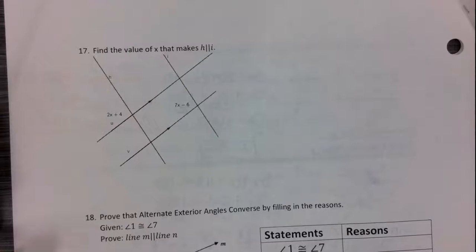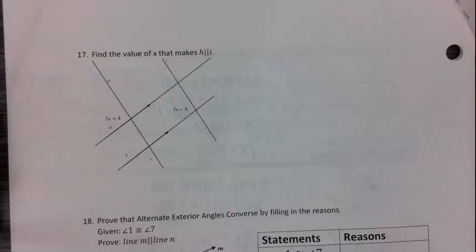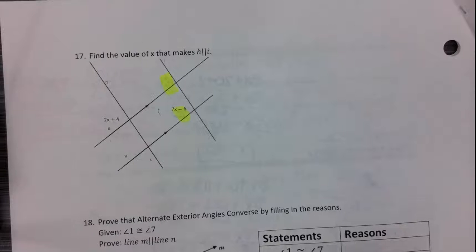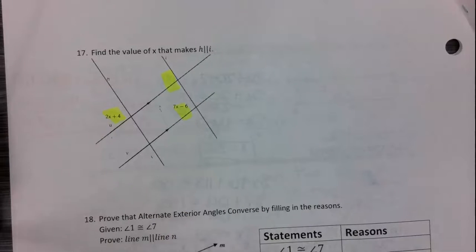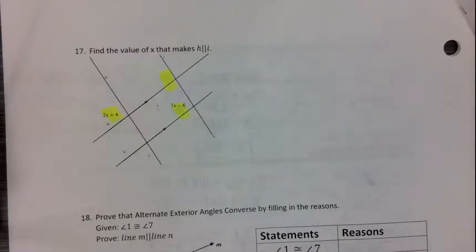This one I want to find the value of x that makes h parallel to i. I can tell u and v are parallel because it was given to me. So, because these two are parallel, these two angles right here are congruent. And then I want this to also make this congruent. So by corresponding angles converse, these are all congruent. So I just have to set those two equal to each other.